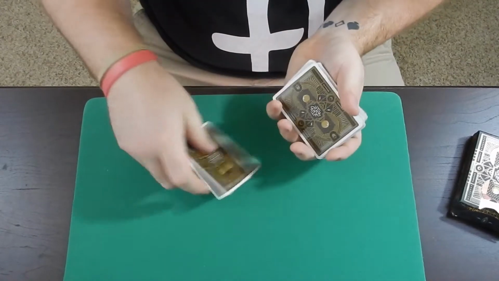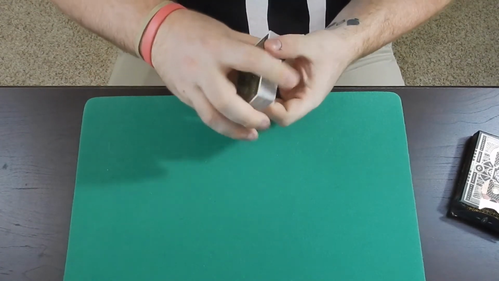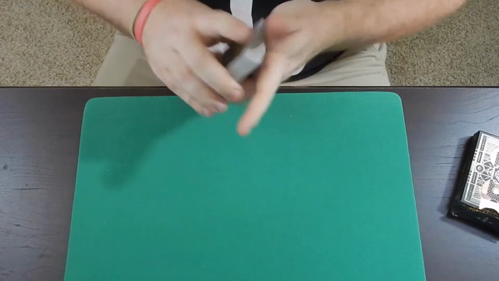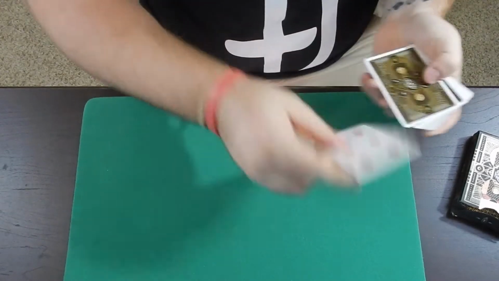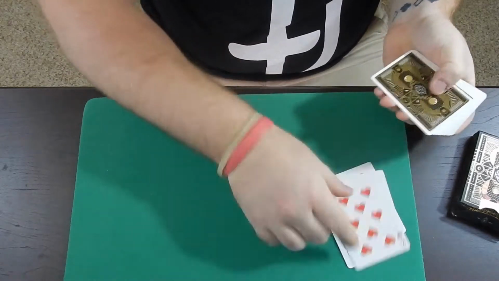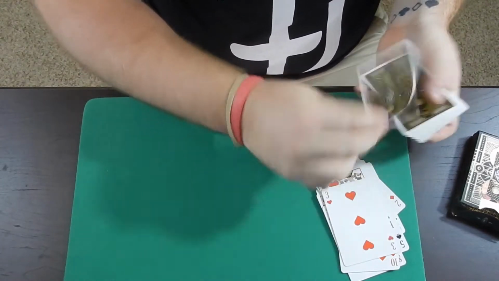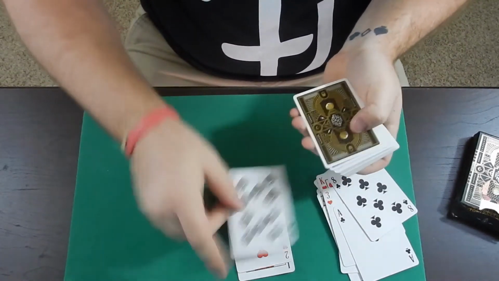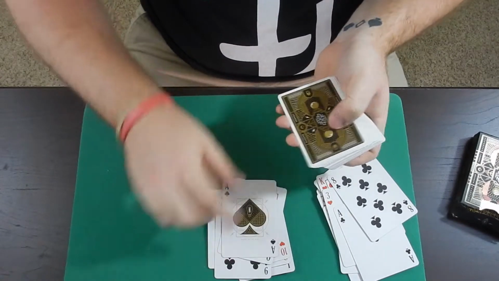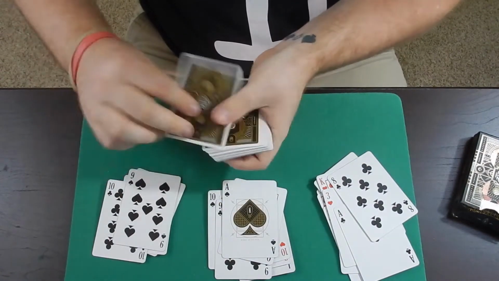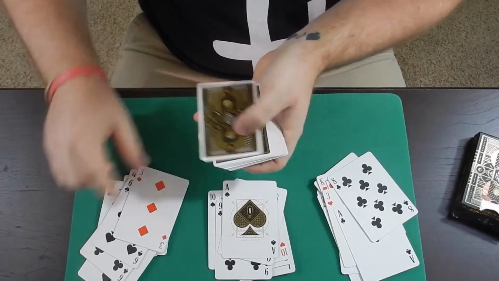So now what I'm going to do is make a few random piles, just another way to shuffle. So we'll go through, make a few piles just of random numbers. In no way do these piles have to be the same amount, anything like that.